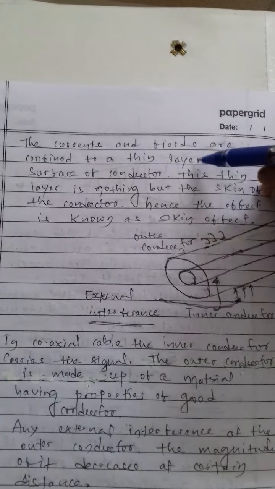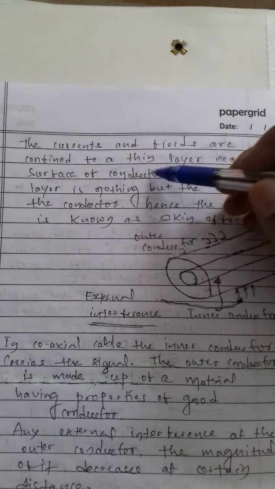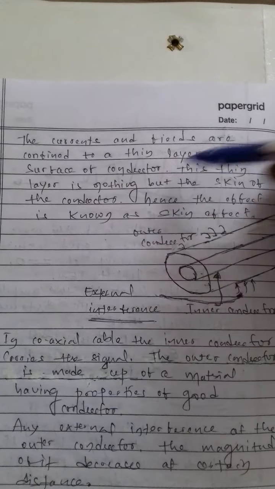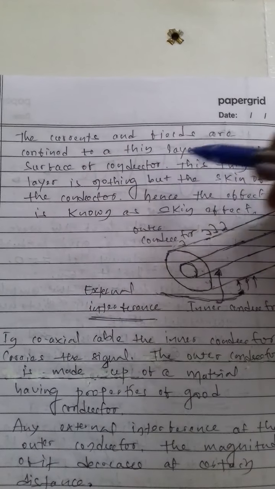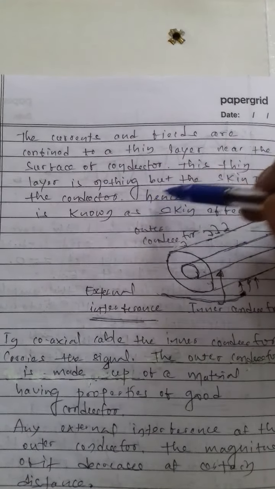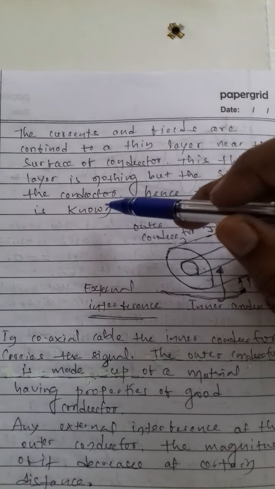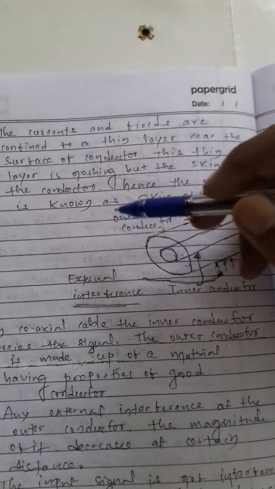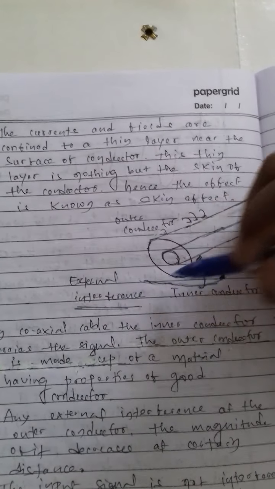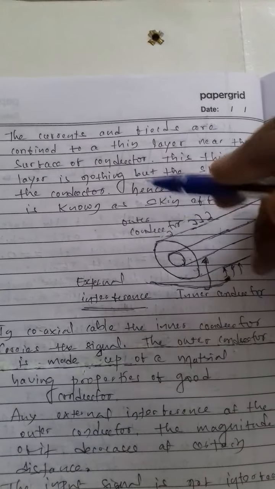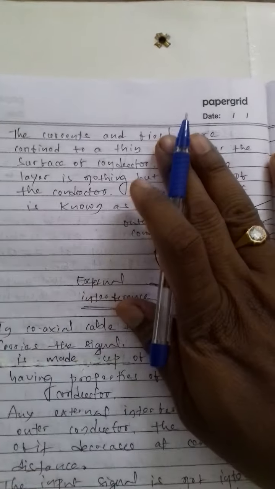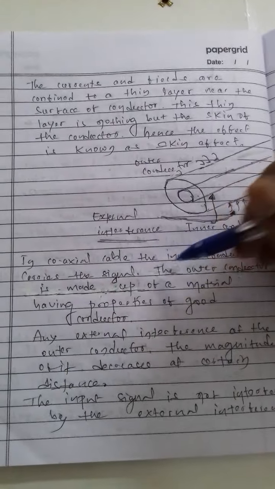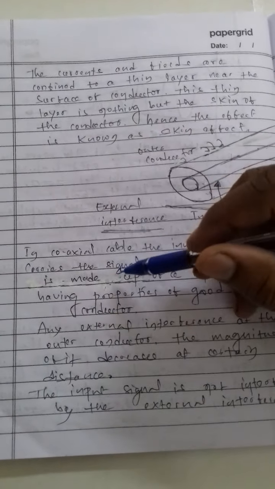The currents and fields are confined to a thin layer near the surface of a conductor. This thin layer is nothing but the skin of the conductor, hence the effect is known as skin effect. An application against external interference is the coaxial cable. In a coaxial cable, the inner conductor carries the signal.